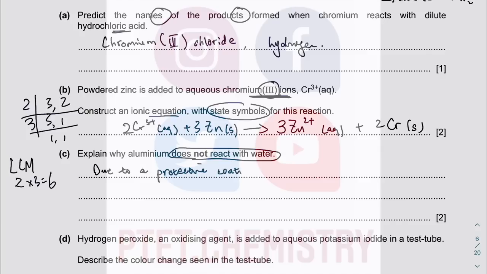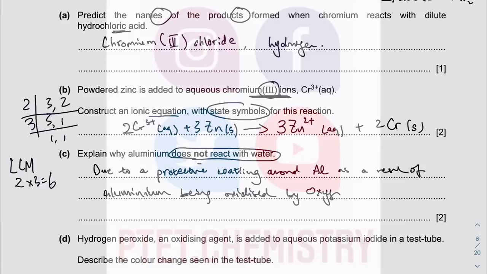So it's a protective coating around aluminium as a result of aluminium being oxidized by the oxygen in air. This Al2O3 coating protects or prevents reaction with water.